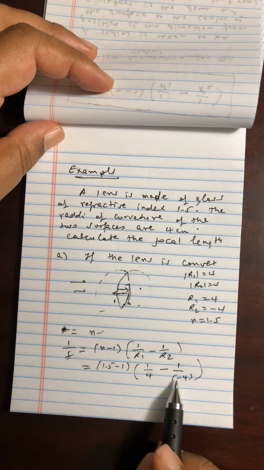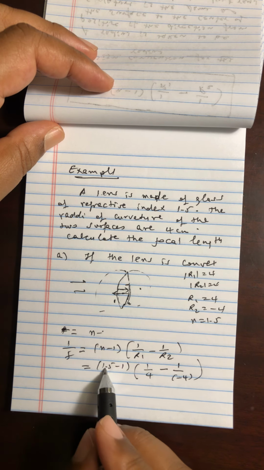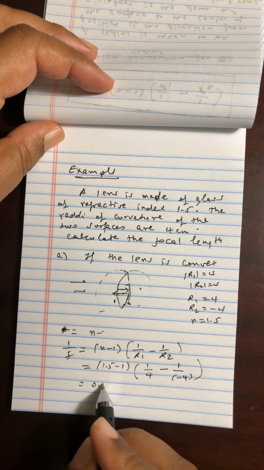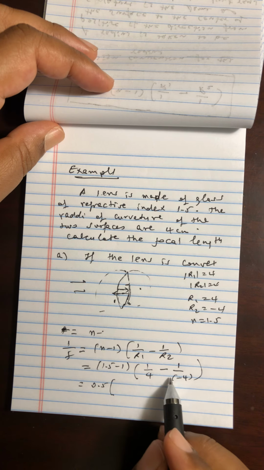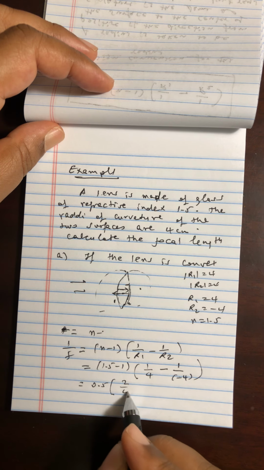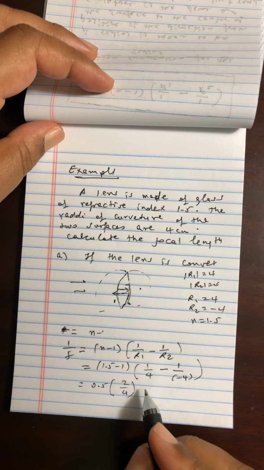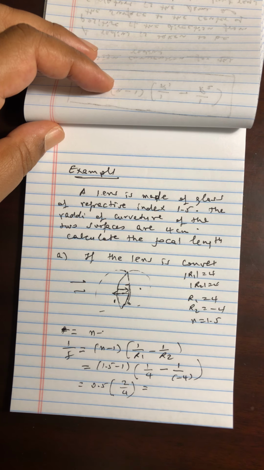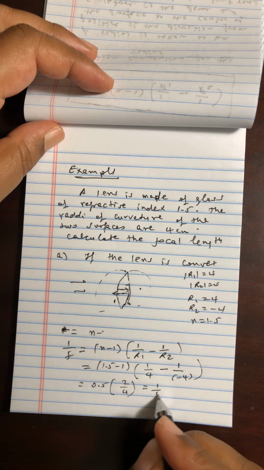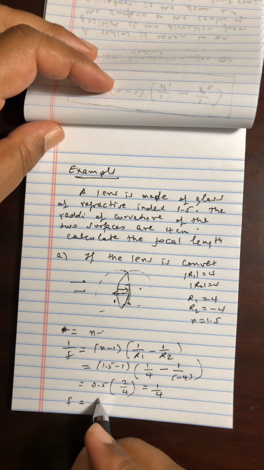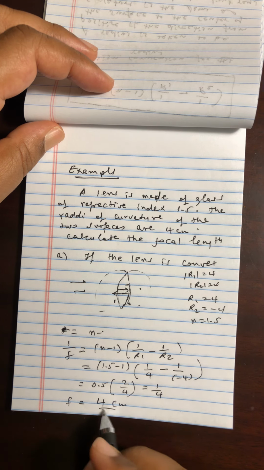Okay, so this turns into plus, right? 1.5 minus 1 is 0.5. Then we get 2 over 4, or half. So this is 1 over 4. It follows that the focal length is 4 centimeters.